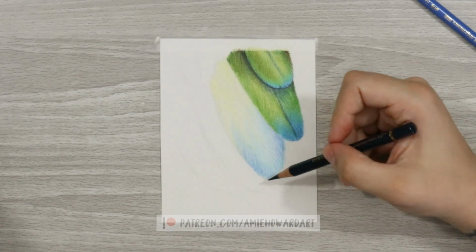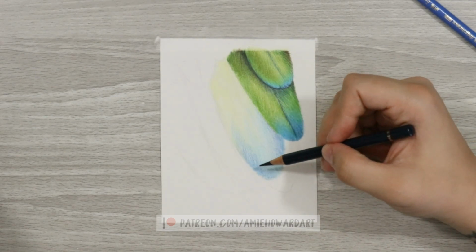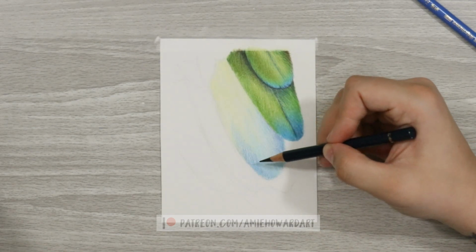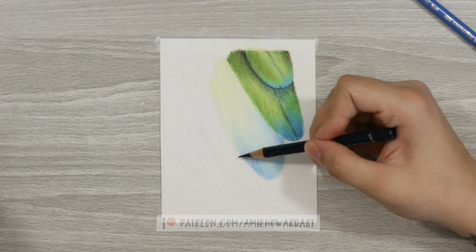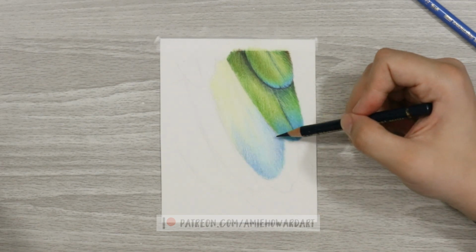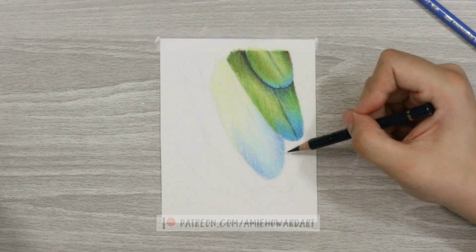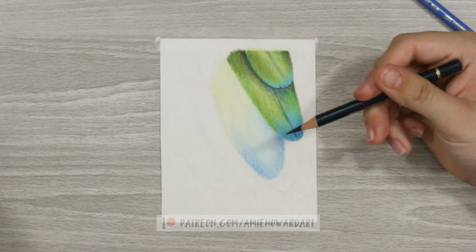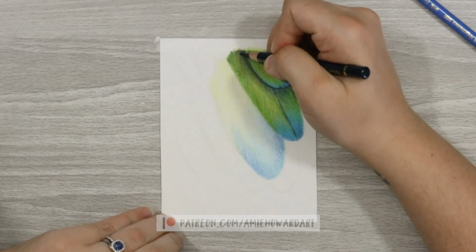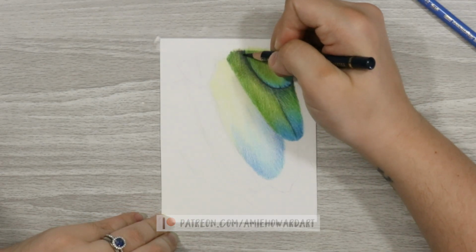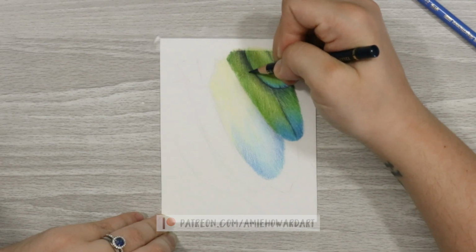So you can see on the reference picture, for example, just underneath this feather where we're adding the base layers, there's a feather here with quite a strong shadow here, and there's also a strong shadow here. But on this side of the feather there isn't any shadow, or there is a little shadow. So you need to make sure that your stronger shadows are sitting in the direction that the light is shining.